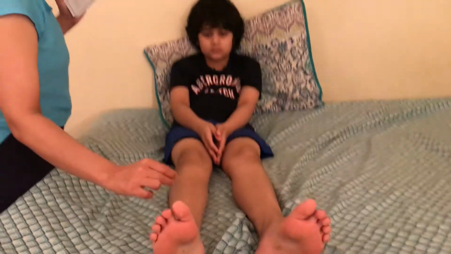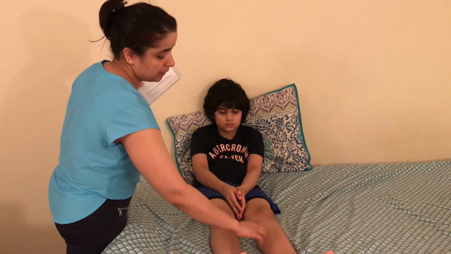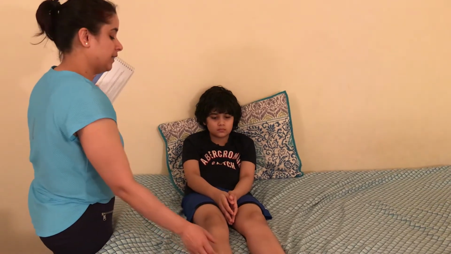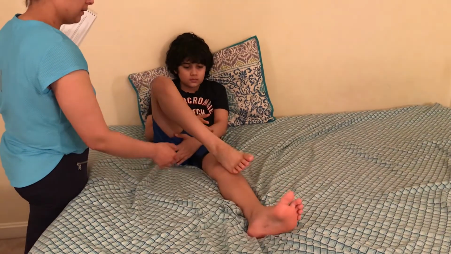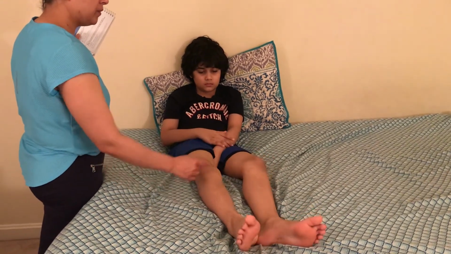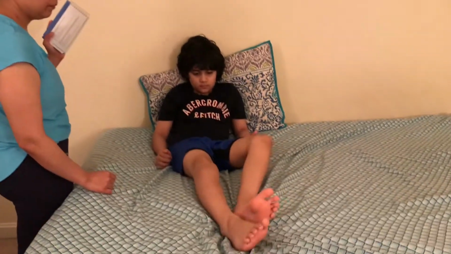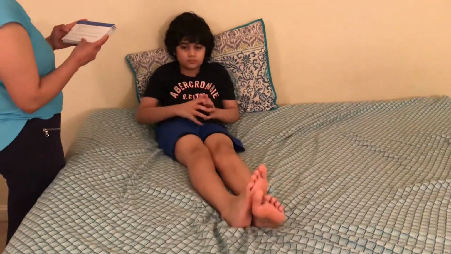Another thing you do is, can you put your right heel on the top of the left knee, and then slide it all the way down to the left heel. Okay. Can you do the same thing with the left leg? Okay. So that's for limb ataxia.